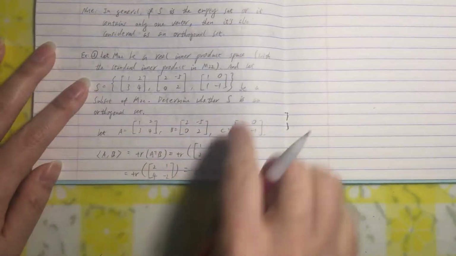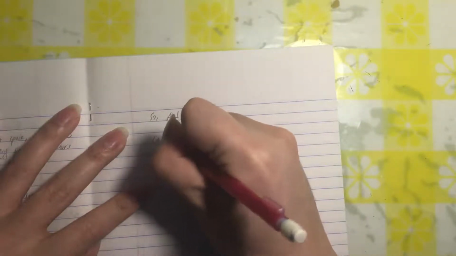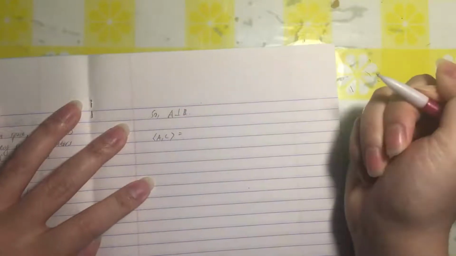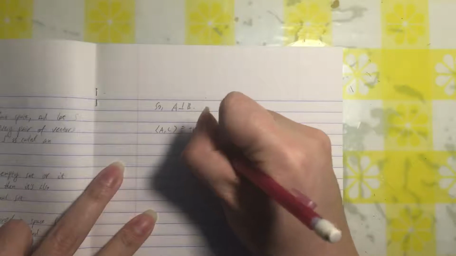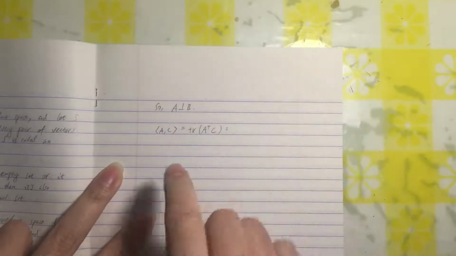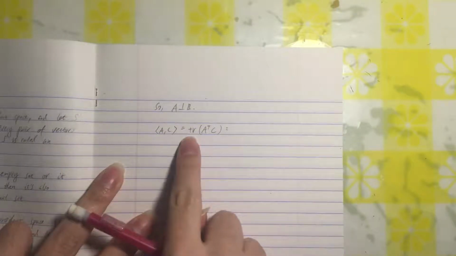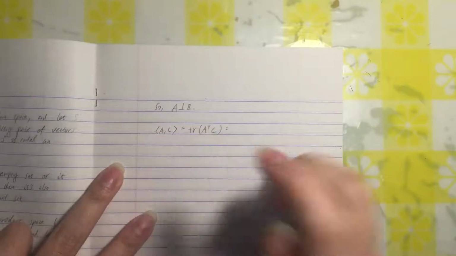Next, let's check A and C. Let's find the inner product for A and C. Using the standard inner product in M22, that's the trace of A transpose times C. This is the standard inner product in M22, the trace of A transpose times C.